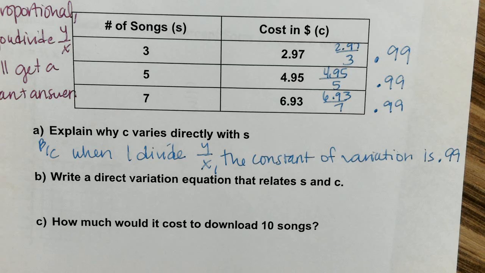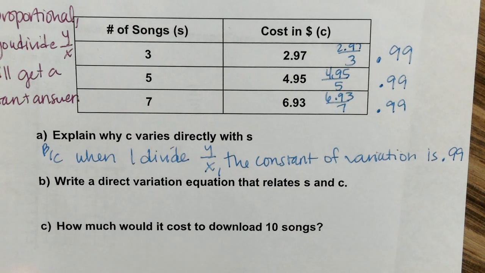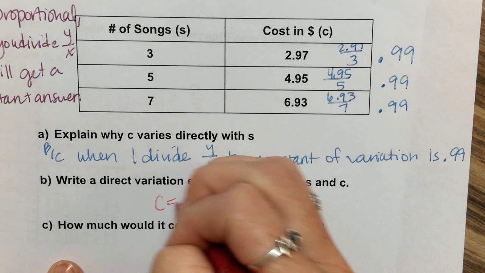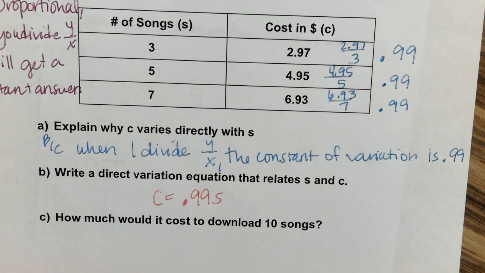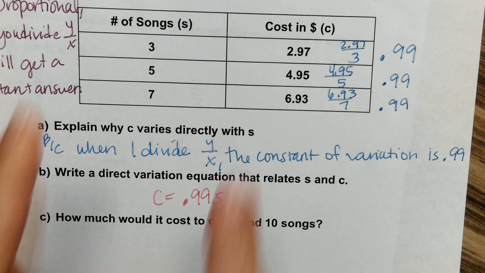So any table that exists in the world, if it says, does this show direct variation, all you have to do is divide all of them to see if they give you the same answer. Write an equation that relates this. Well, what was the constant? So how would I write this equation? Y equals 0.99x, but look, did they use y and x for their variables? What did they use? So cost equals 99 cents per song. Now, if you put y equals 0.99x, I'm going to count it right. But I'm just going to use what they put.